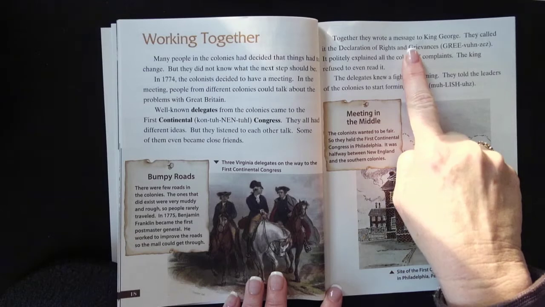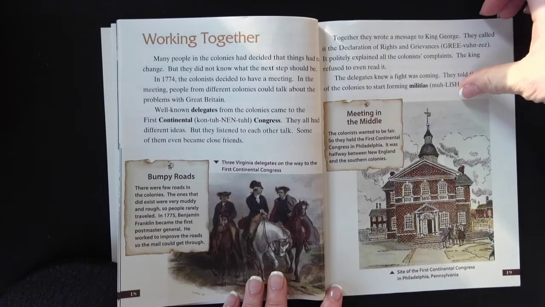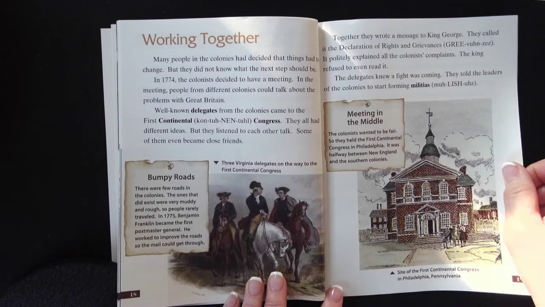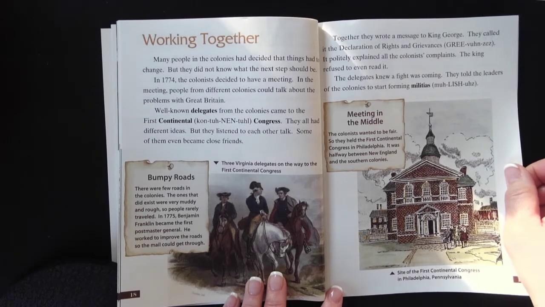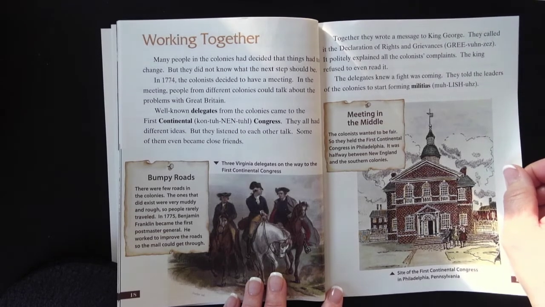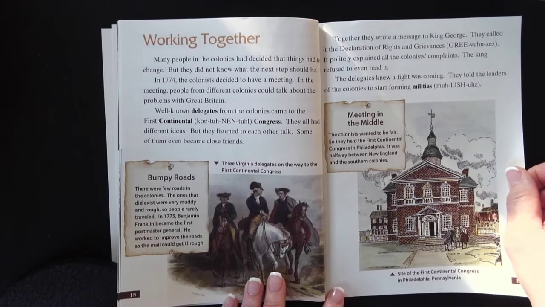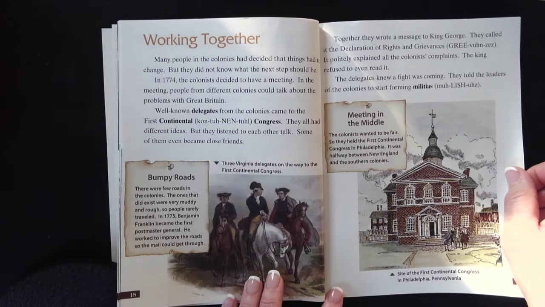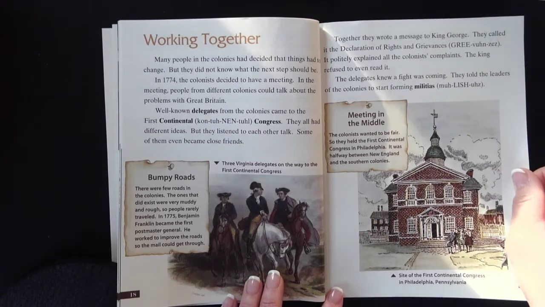Together they wrote a message to King George. They called it the Declaration of Rights and Grievances. It politely explained all the colonists' complaints. The king refused to even read it. The delegates knew a fight was coming. They told the leaders of the colonies to start forming militias.